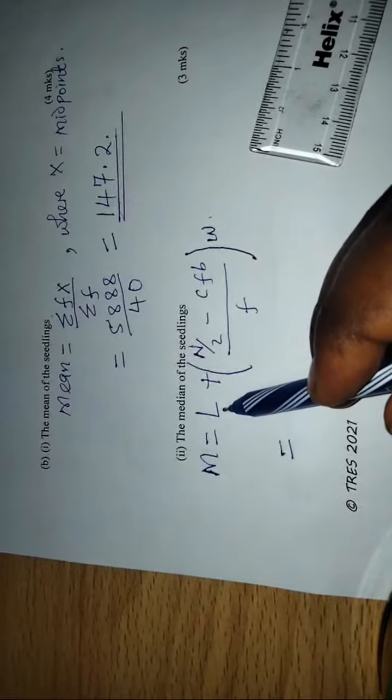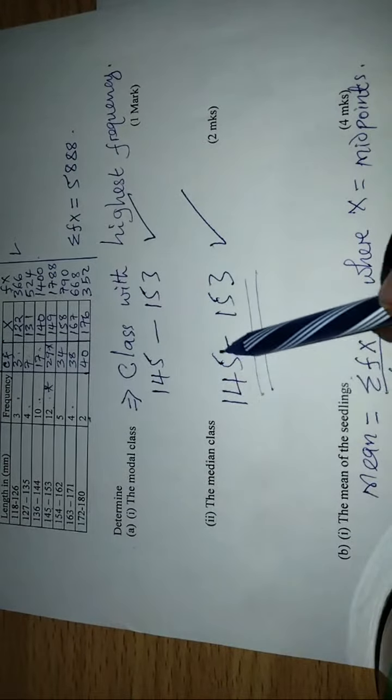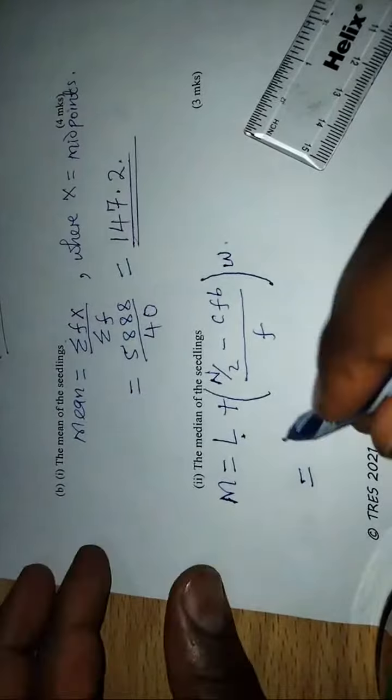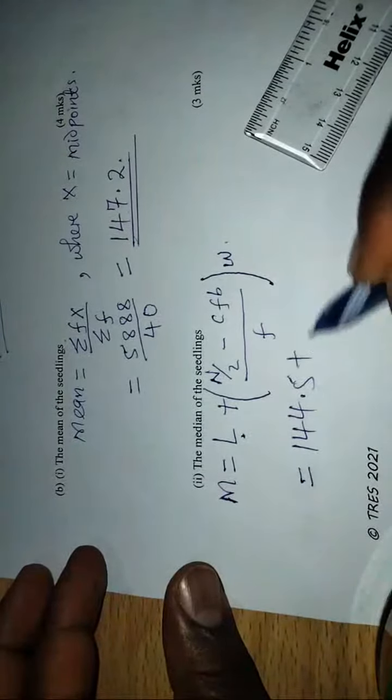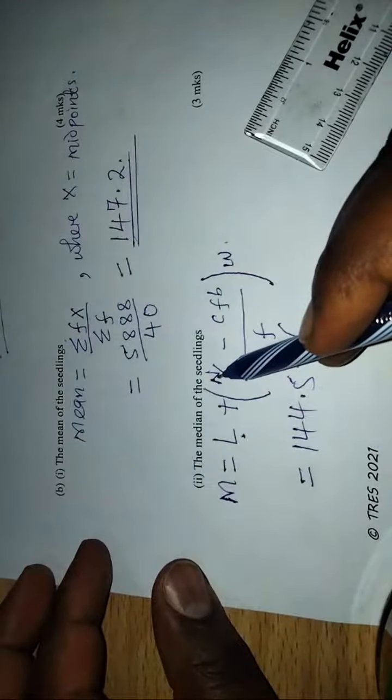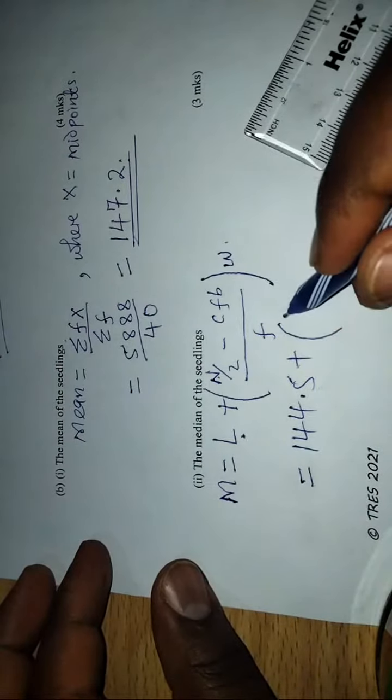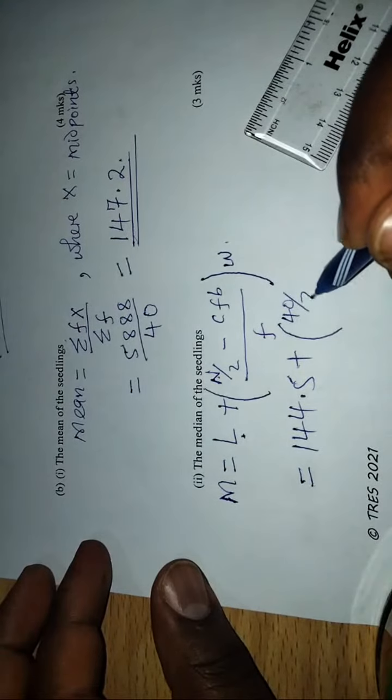The median class has already been identified in a process up here. So this is the median class. We need the lower class boundary when the limit is 145. So the lower limit is 145, which means the lower boundary is 144.5. So 144.5 plus N, the total frequency, divided by 2. So total frequency of 40 divided by 2.